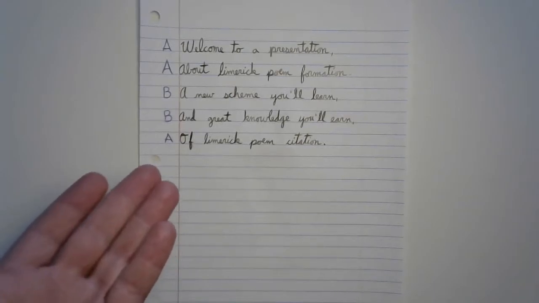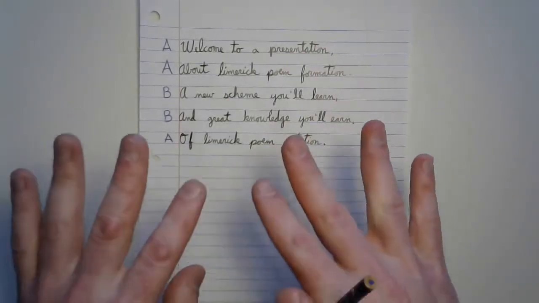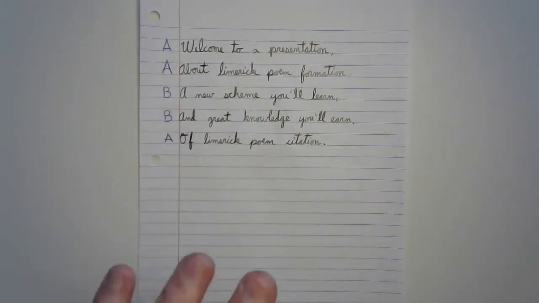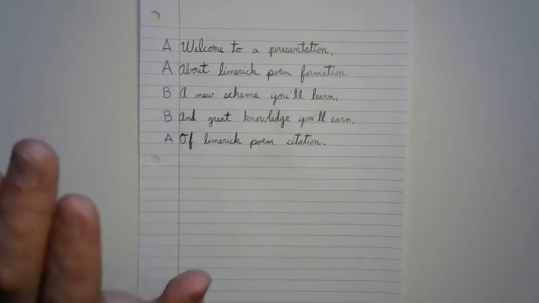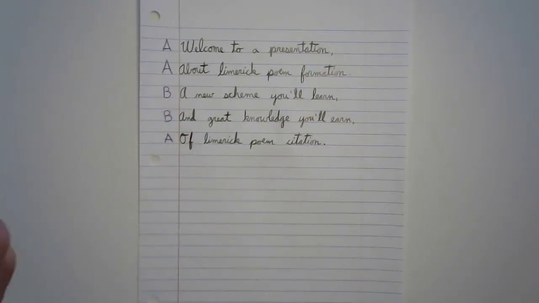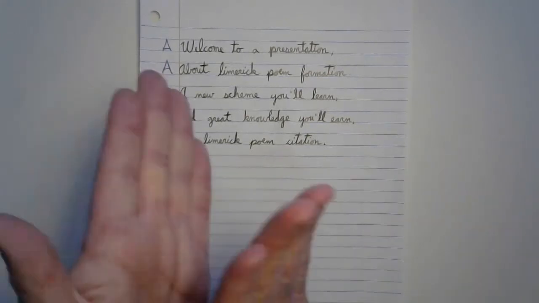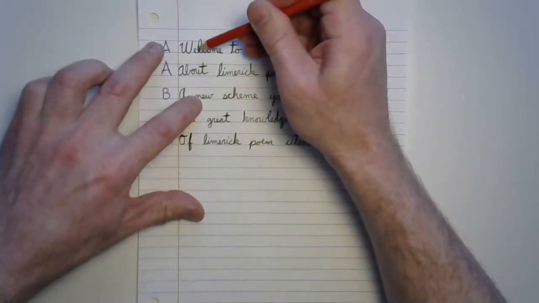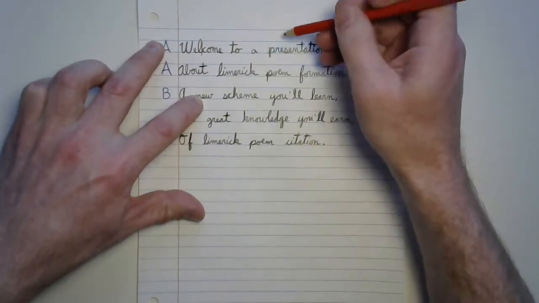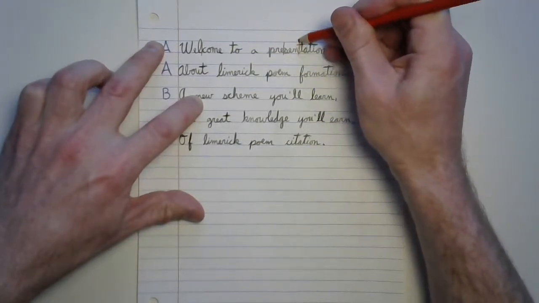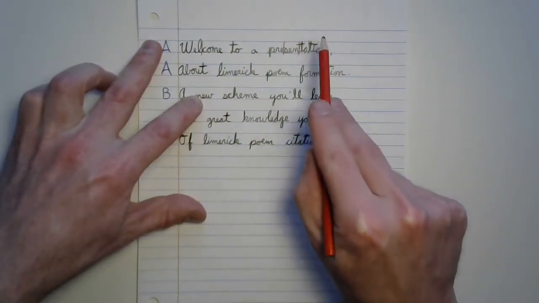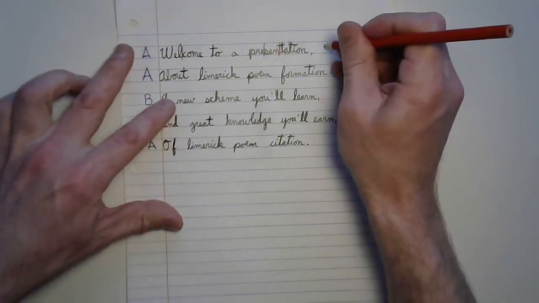Pretty cool, right? Well, let's take a look at the syllables. And for limericks, after we find out how many are in this one, I'll tell you something a little bit extra about that. So, welcome to a presentation. Let's clap it. Welcome to a presentation. How many syllables did you hear? Welcome to a presentation. 1, 2, 3, 4, 5, 6, 7, 8 syllables in that line.